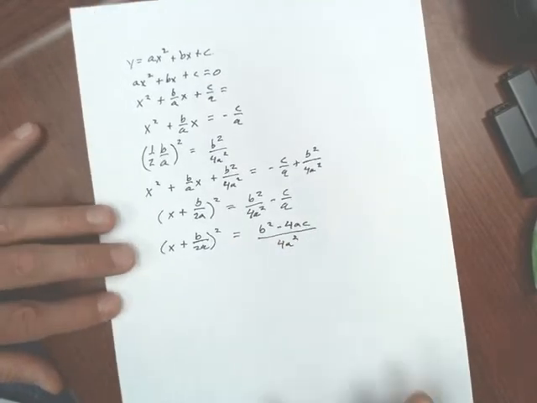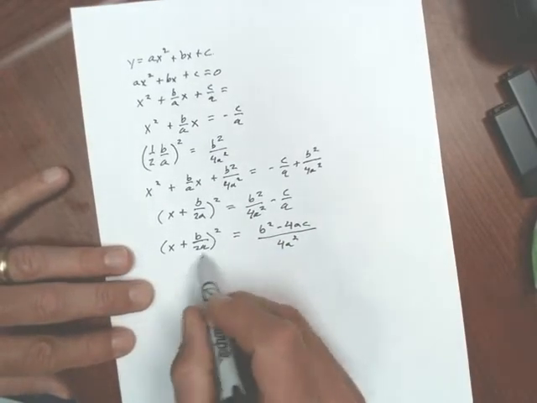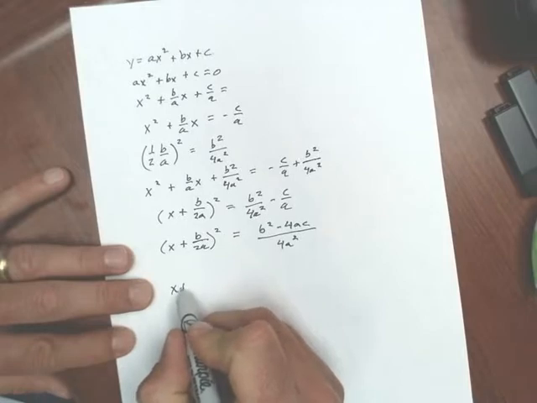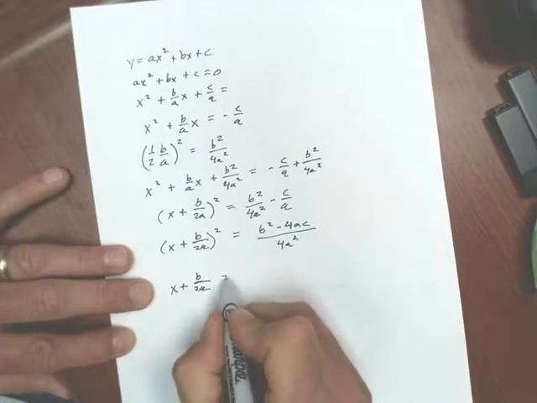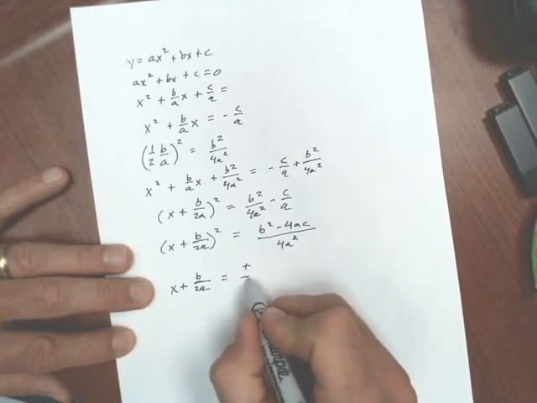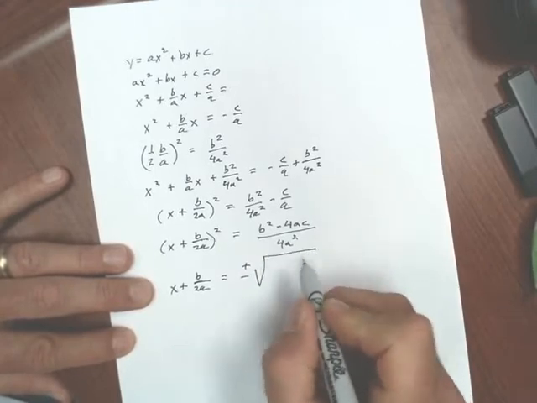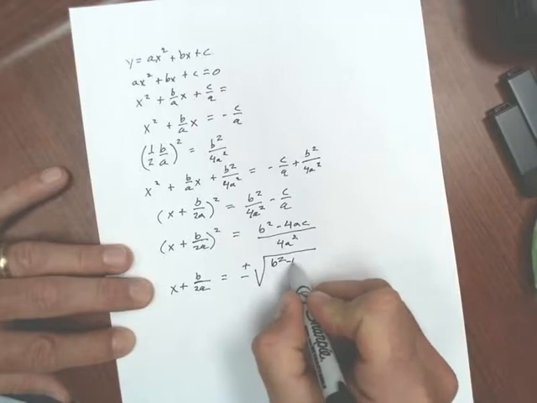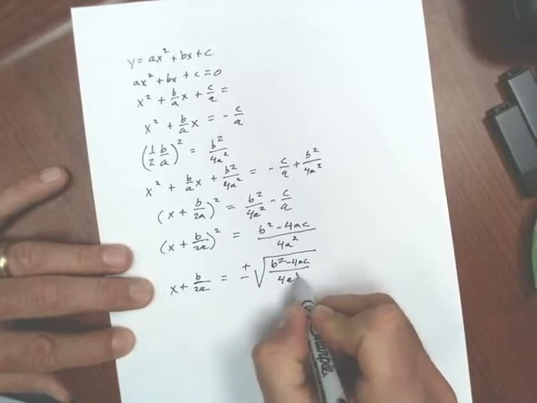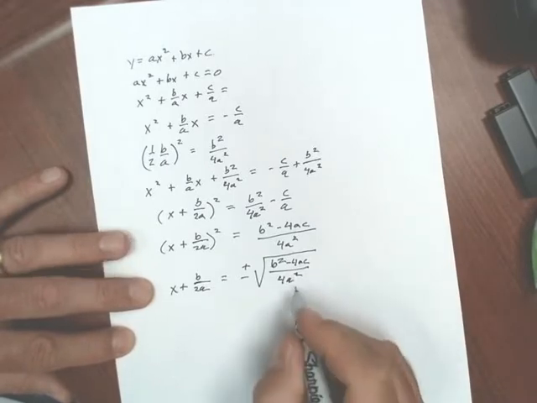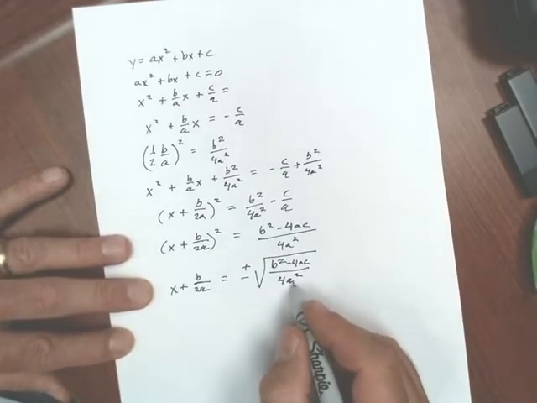Now I'm going to take the square root of each side. So that gives me x plus b over 2a equals plus or minus the square root of b squared minus 4ac all divided by 4a squared. Now this denominator, the square root of that, is 2a.